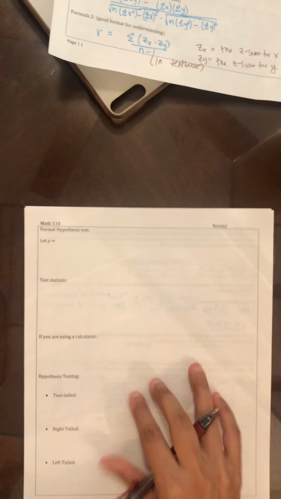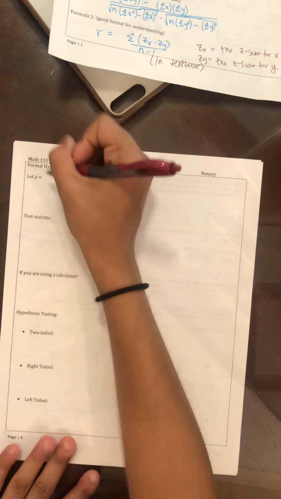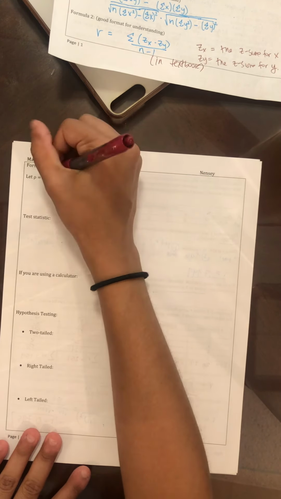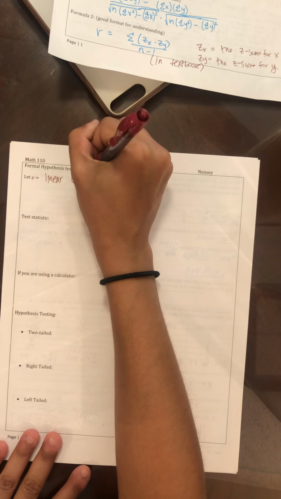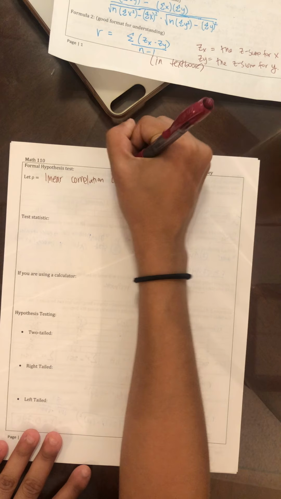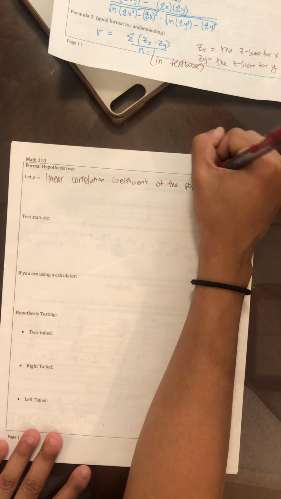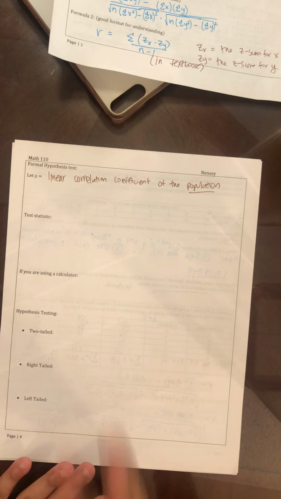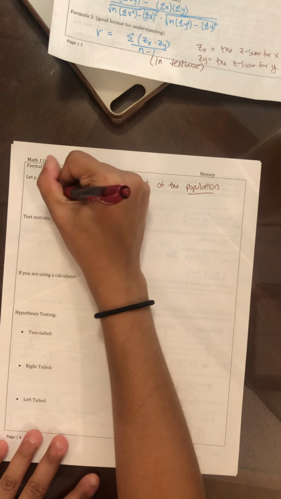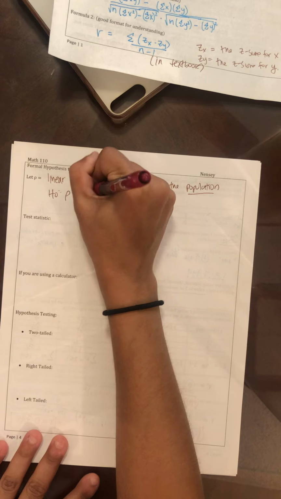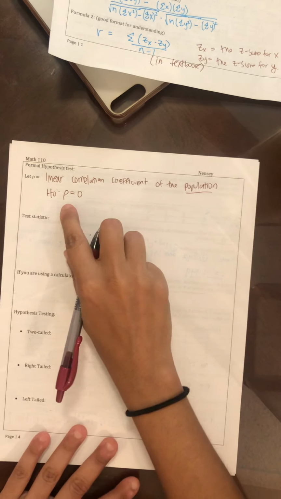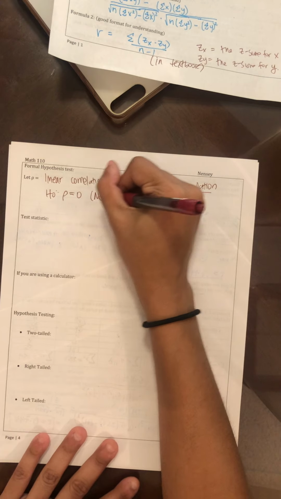Let's go on to actually looking at some hypothesis testing, and then I'll do a bunch of examples. Well, not a bunch. So we're going to let rho, which again is your rho, look, it's a funny p, be the linear correlation coefficient of the population. So remember, we use mu, we use rho, we use all of that because it's a population. So your H0 is always going to be rho equals 0. Remember, it's always equal to 0. Again, if you want to write a p, you can. But this is saying that there is no correlation, no relationship.